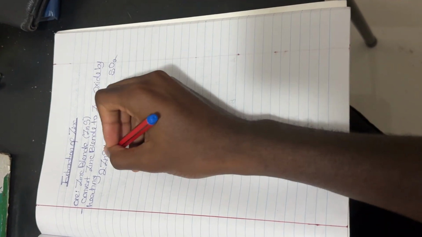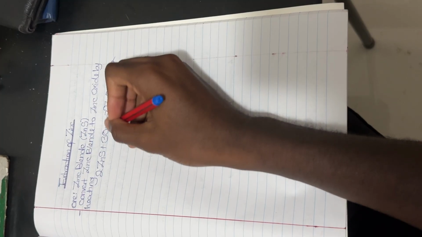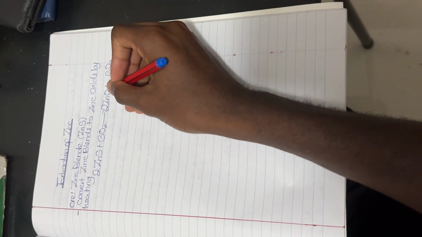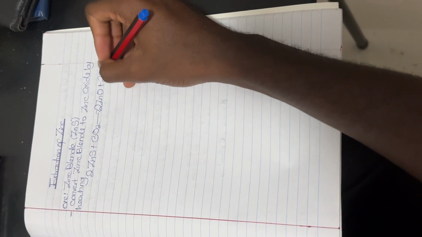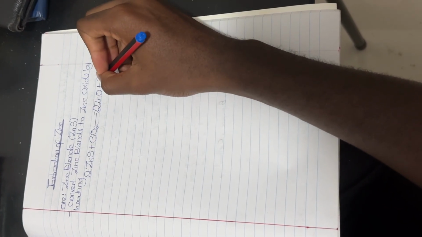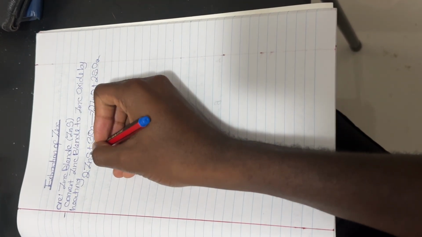The sulfur is 1 here and 1 here. Here the oxygen is 6. I already have two oxygens here, so if I put another 2 here, it makes the oxygen 6. I think now it has balanced, because I've added the 2, the sulfur is 2.